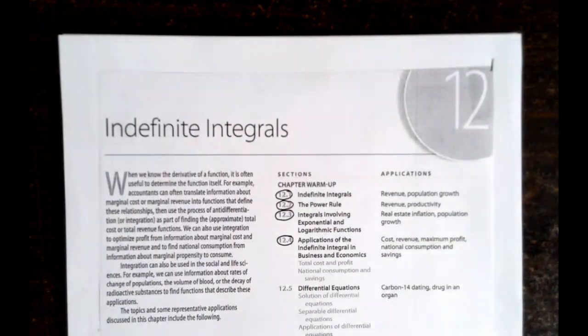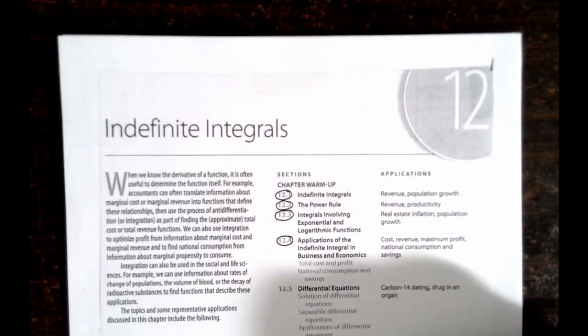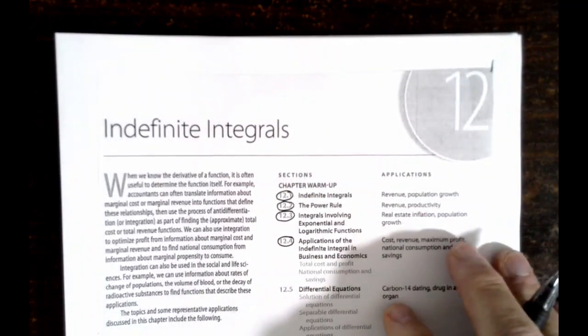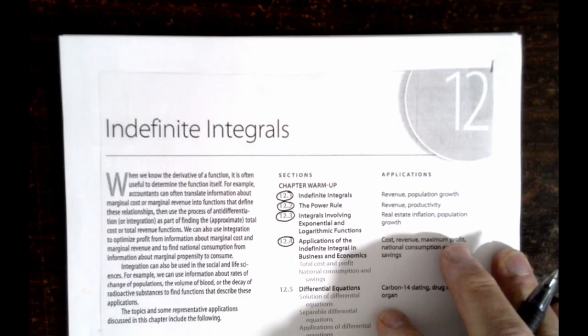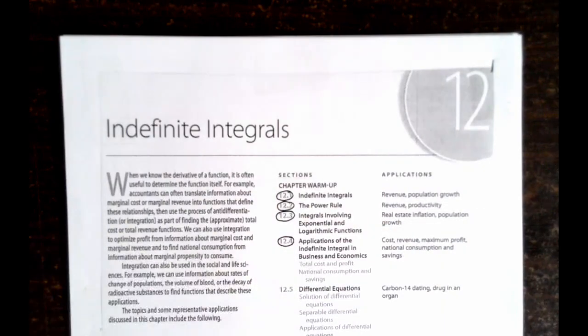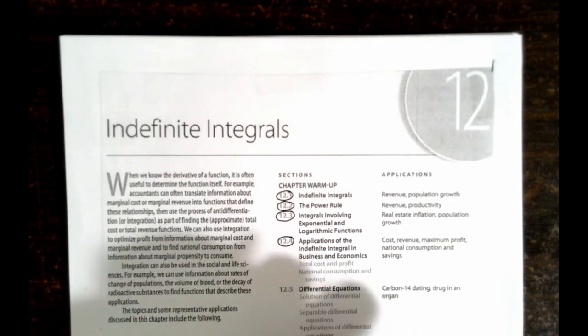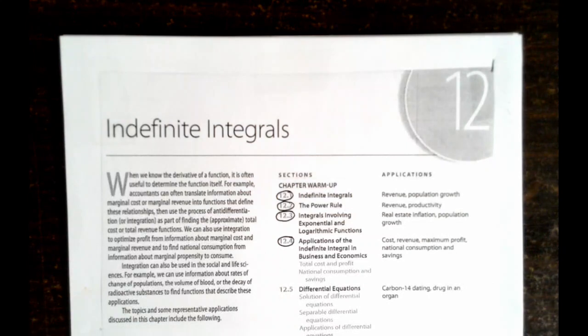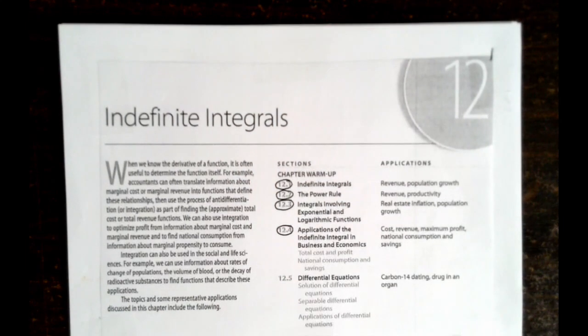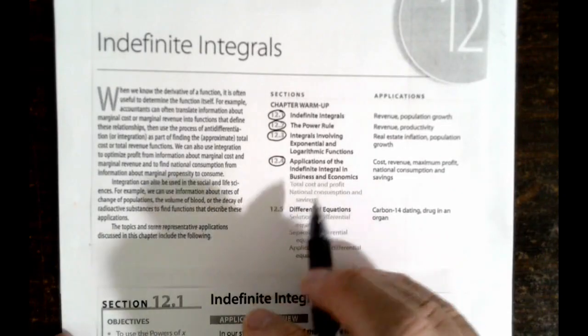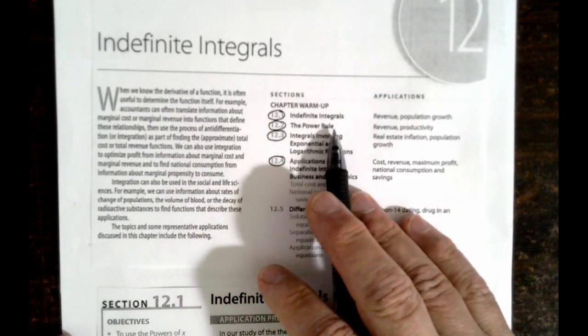Alright, this is chapter 12, section 1. In chapters 12 and 13 we do something completely different than we've been doing in the previous chapters, 9, 10, and 11. Chapters 9, 10, and 11 dealt with derivatives. Chapters 12 and 13 go backwards, basically, where you're integrating. With integration, they start with the derivative and ask you to find the original function itself. And that's called integration. So we'll be talking about the indefinite integrals in this section.